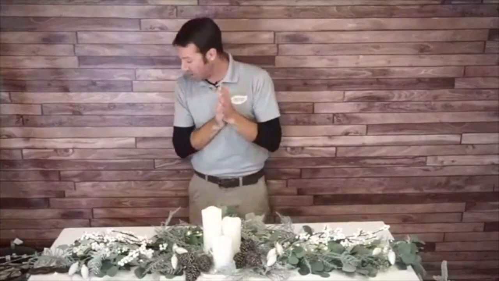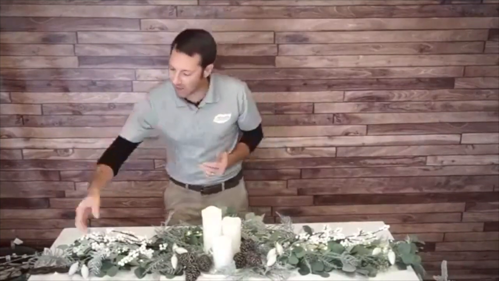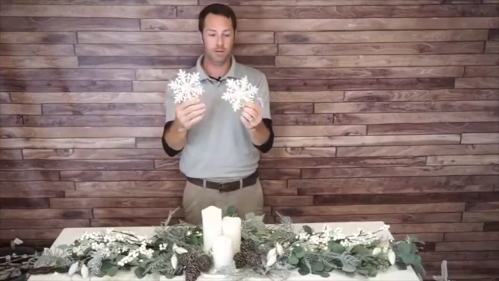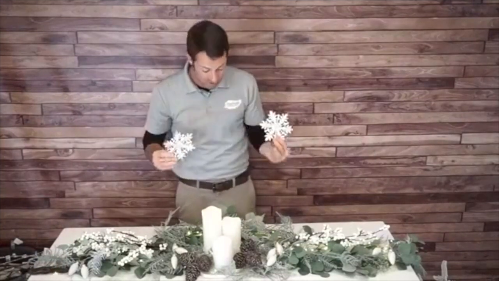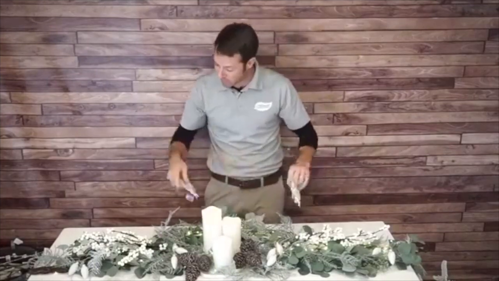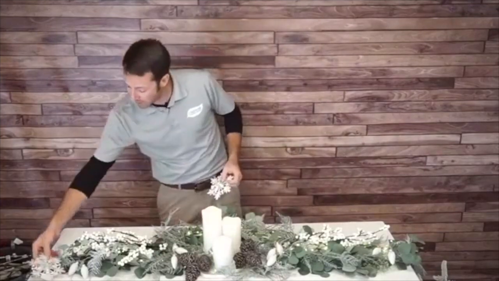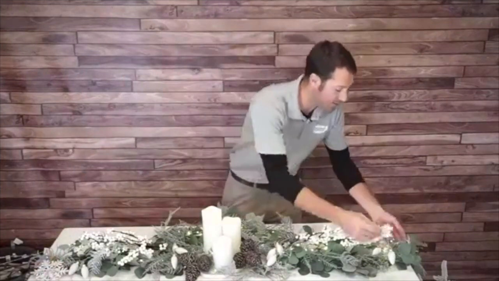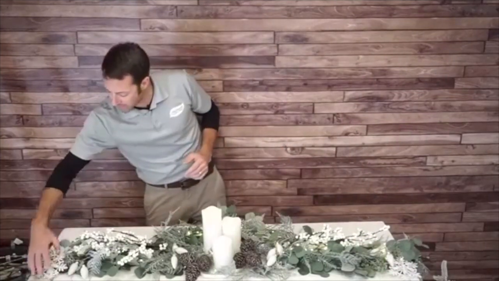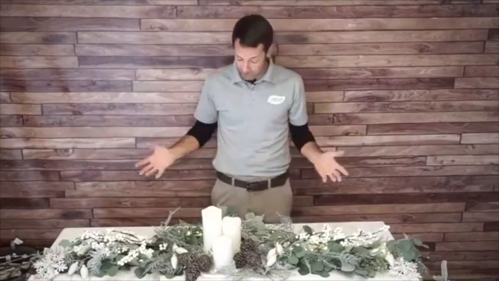All right, so what else do I want to add? I did grab these snowflake ornaments. I thought they were kind of cool and fun. They have that brown in them, which I was thinking about. I've got these brown pine cones, the brown stems, and the grapevine in there. So do I need them? I don't know. Maybe just right there on the ends, just to anchor it. Kind of put those in there. I don't have to. I can always take it away later if I want to. But that's really looking pretty good.